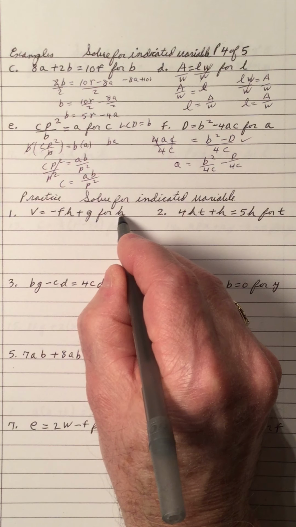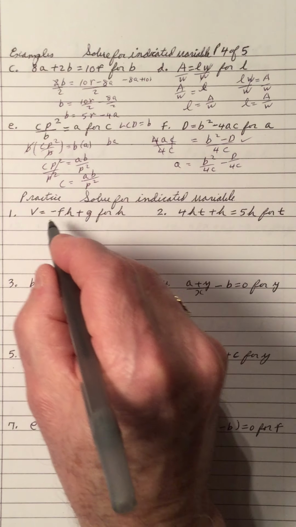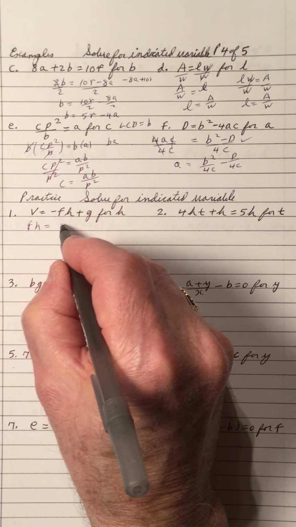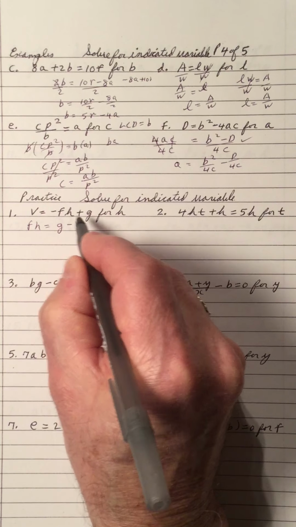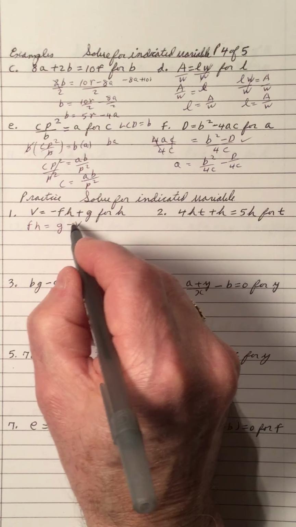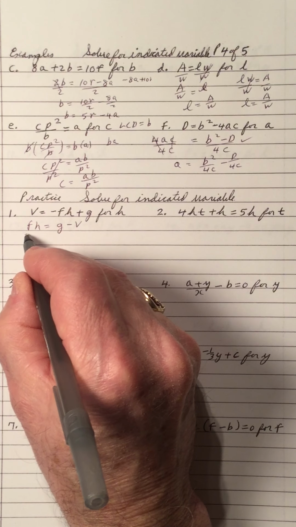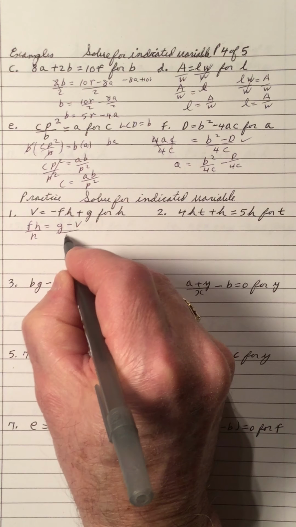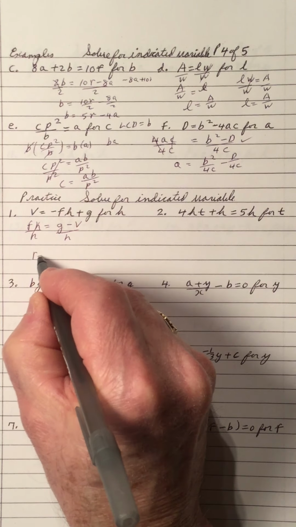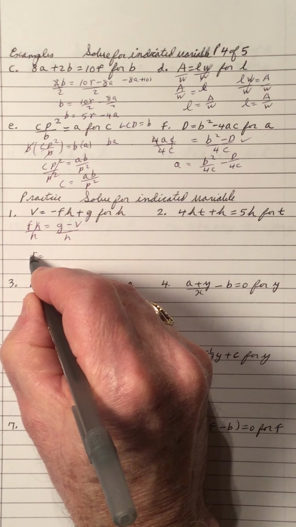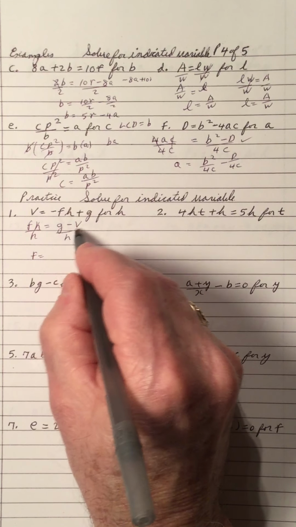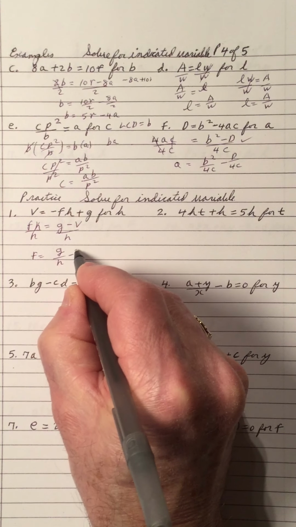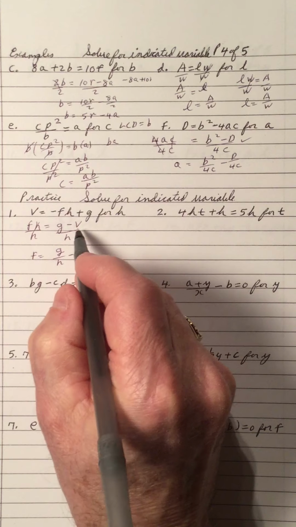We're solving for H. So that means H has to go on the left side. H is negative, so it becomes positive, and the V moves to the right side and becomes negative. We're solving for H, so we have to divide by H on both sides. H cancels, and that's an F. Now we can leave it like that, or we can go G over H minus V over H. Your choice.